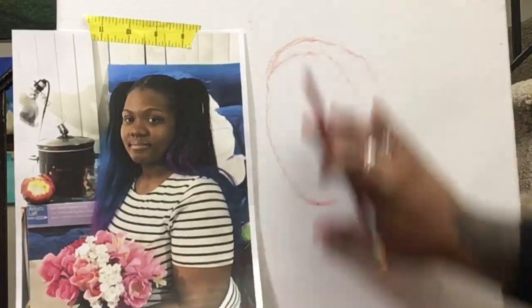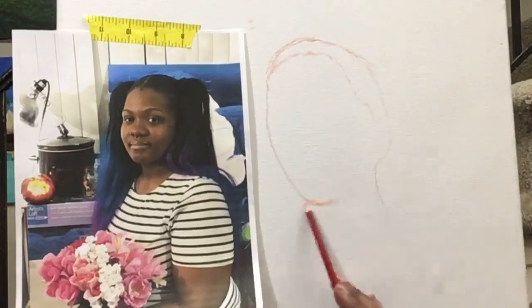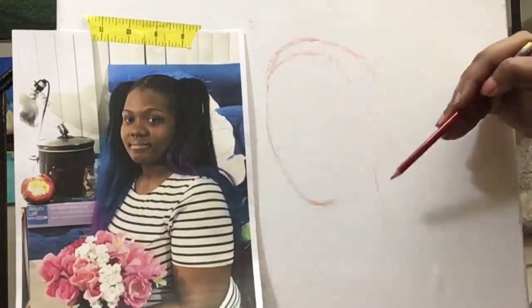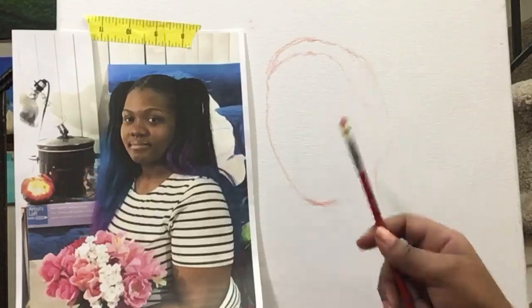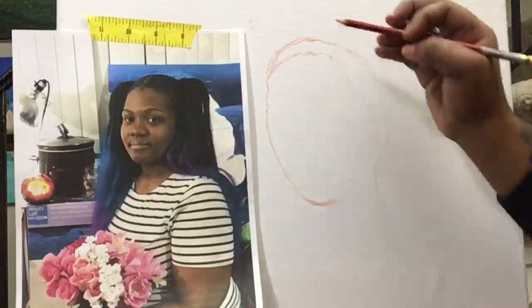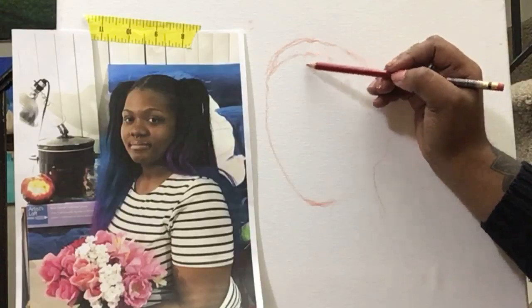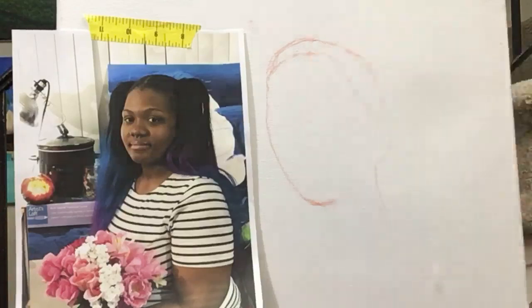And I've established her head tilt. We know she's from the side. I started with the chin, went to the top of the head, and followed that line around, right? So now, to help me even further, I'm going to get me a center line, which is going to even more reinforce the angle of her face.